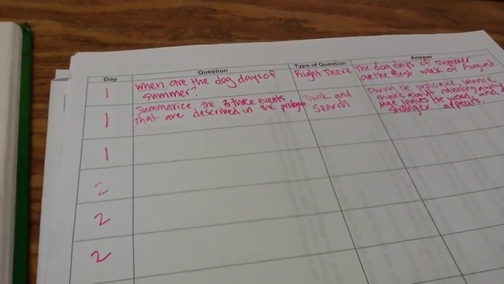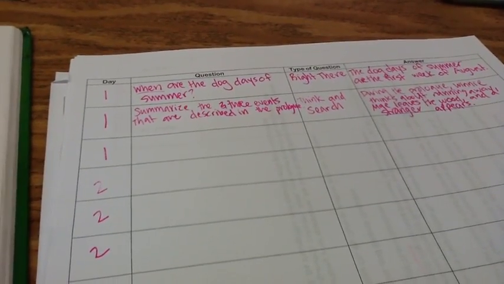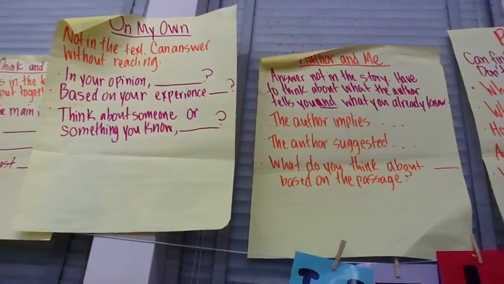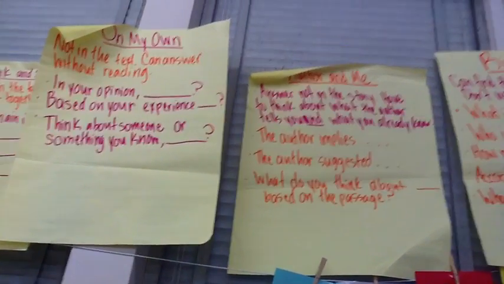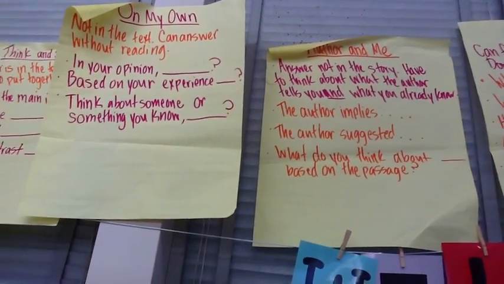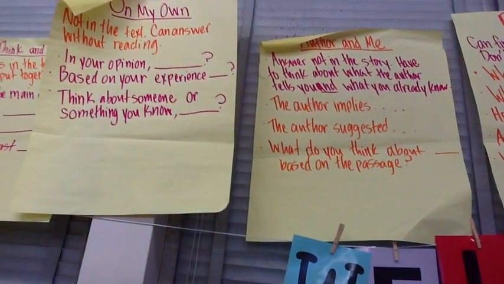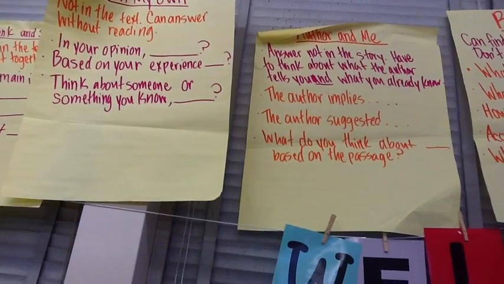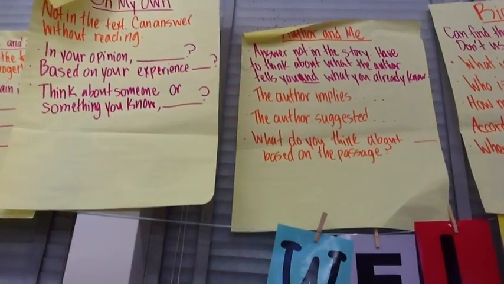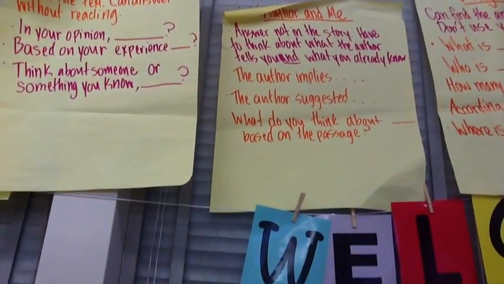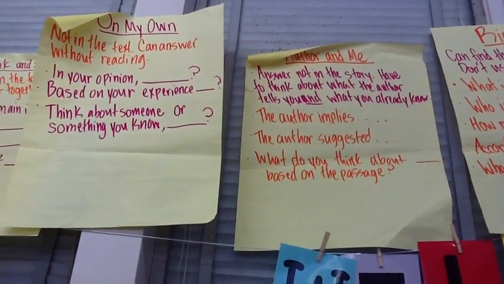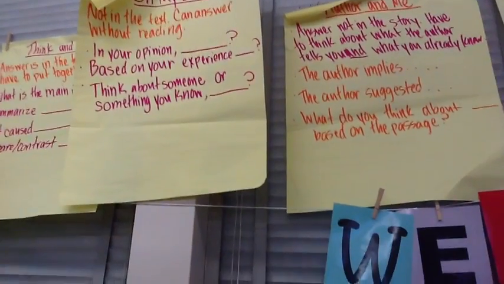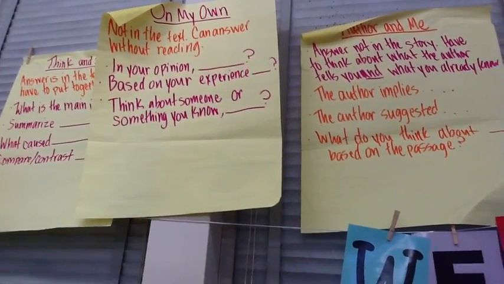For our last question, we have some options. It can be an author and me question or an on my own question. Let's look at all those frames to see which one I'm going to do. So an author and me question is a question where I make an inference. The answer is not in the story, but you do have to think about what the author tells you and what you already know. So these can be inference questions, mostly like, what do you think will happen kind of questions based on the passage. Or who do you think someone is? Or what kind of suggestions do you think the author is making? And an on my own question isn't in the text. You could answer this question without even reading anything.